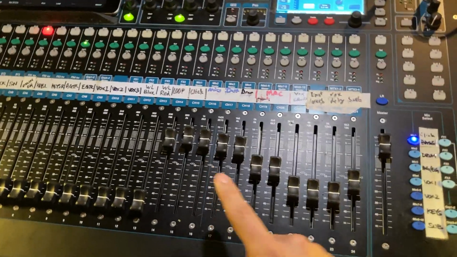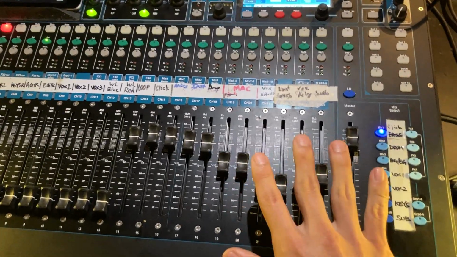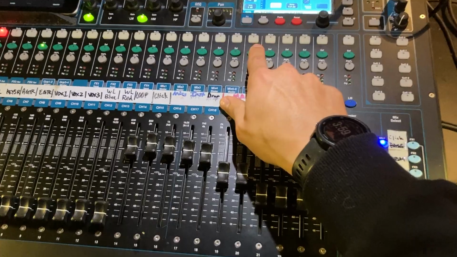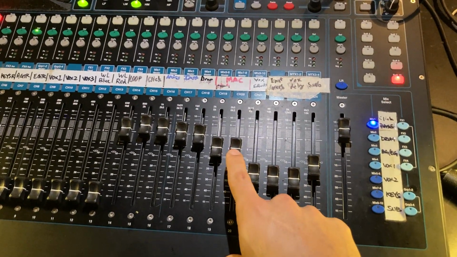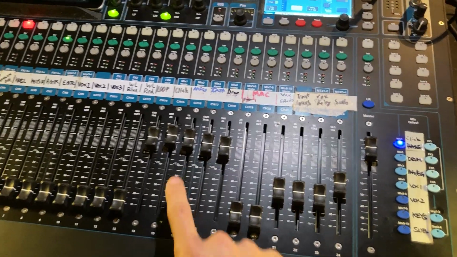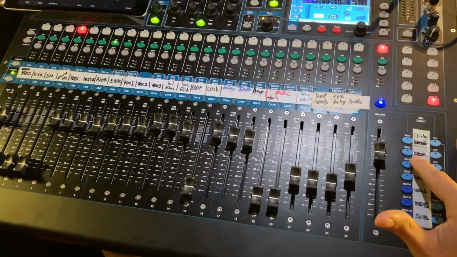One problem I just noticed, the Mac is also up. So that means right now in its current setting, if someone pressed Spotify play, even if this is muted, it might come through their in-ears. So we wanna make sure this is down for their in-ears for click. So that's click. And then we're gonna go down the line.